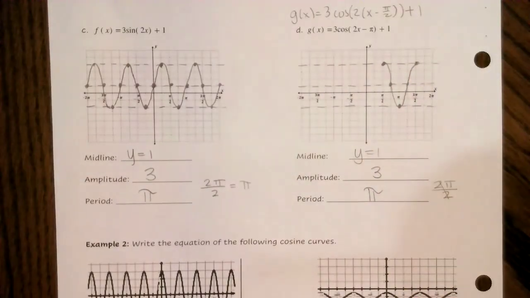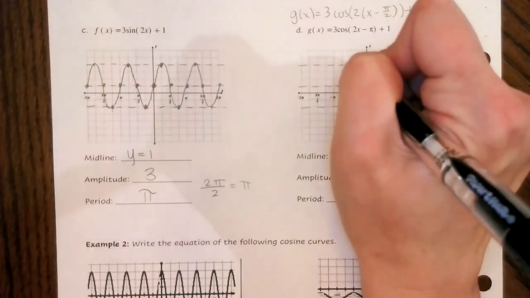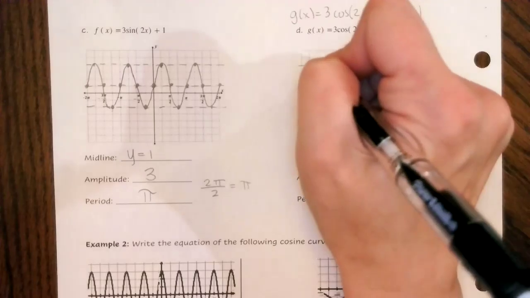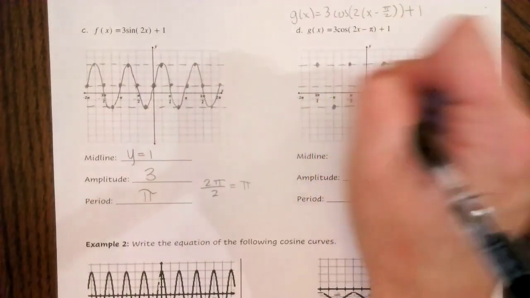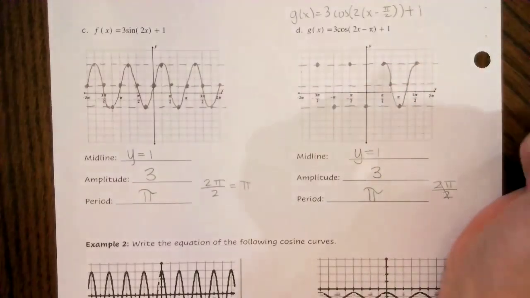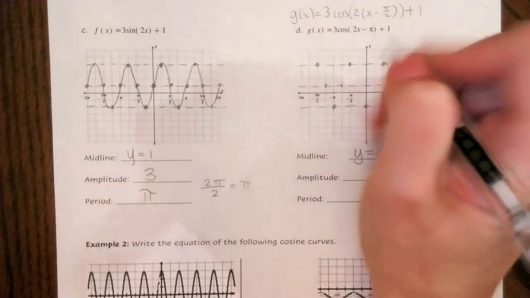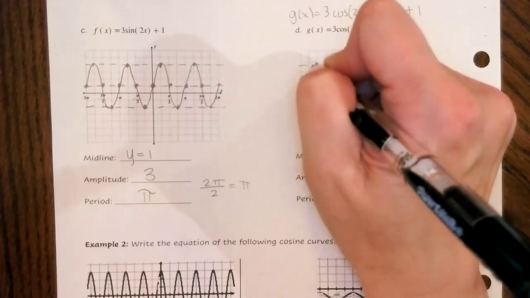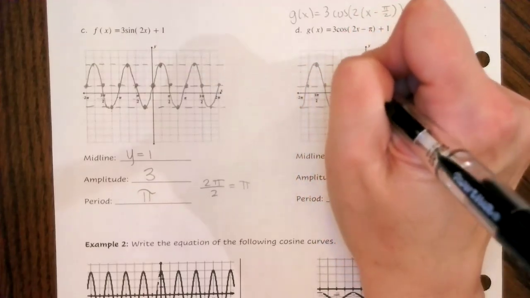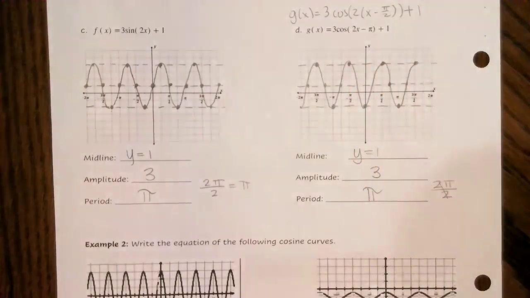From that point, it's just repeat. So I would go another pi, and another pi. In between those, I'm at the bottom. In between these, I'm at the bottom. And so there is our cosine curve.